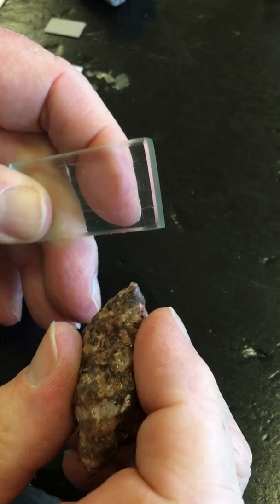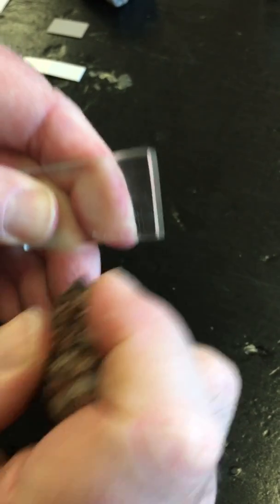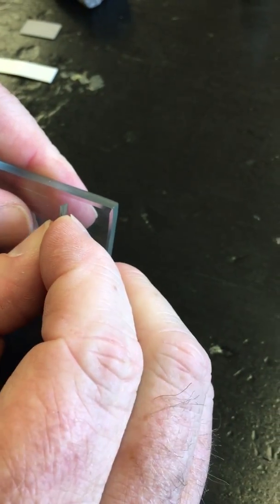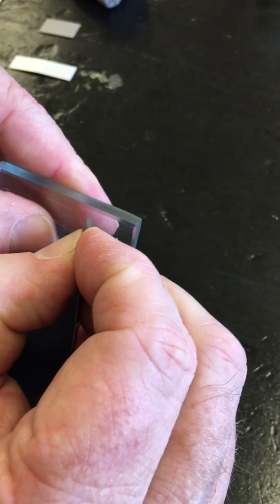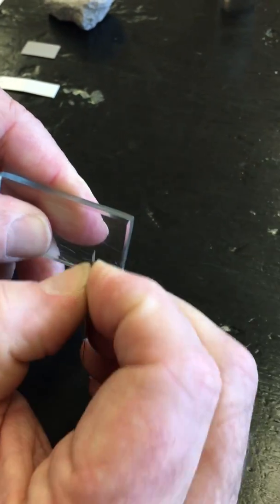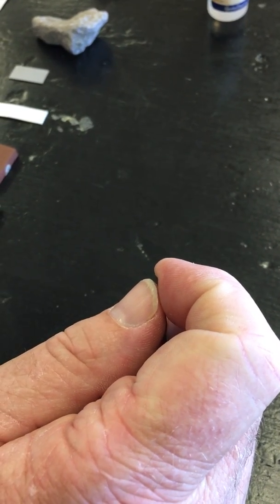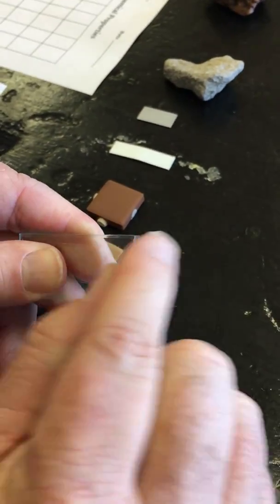Next, the piece of granite there. So you can kind of see right there that we do have a scratch. Okay, I'm going to have to find a new spot now. Okay, I'm going to take a look at the iron. The piece of iron, okay, it does leave a little scratch on it, so it is harder.